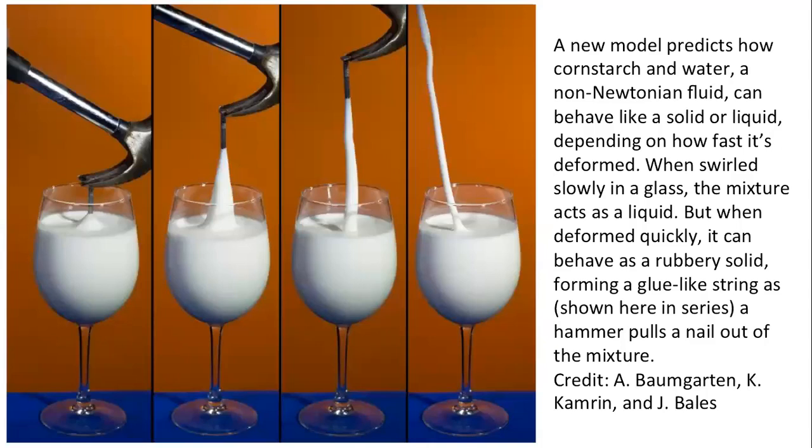Here you can see the common picture I have obtained from the internet, and you can see the reference here. The same mixture, corn starch and water, right? And you can see what they are doing and what happened to the texture, right? You can read and understand this one. I'm not going to explain.